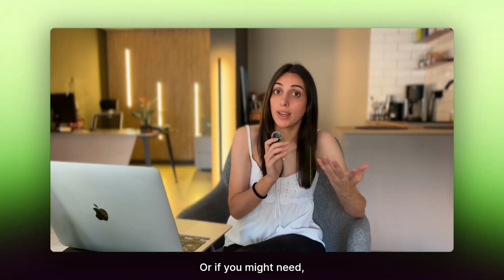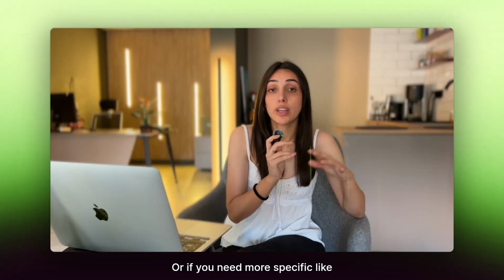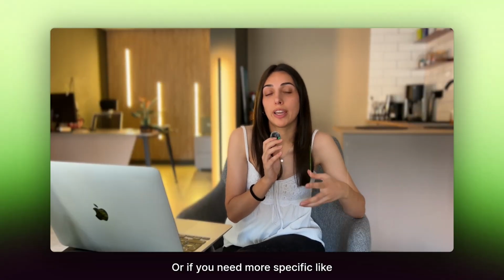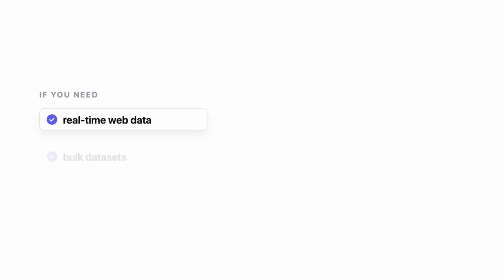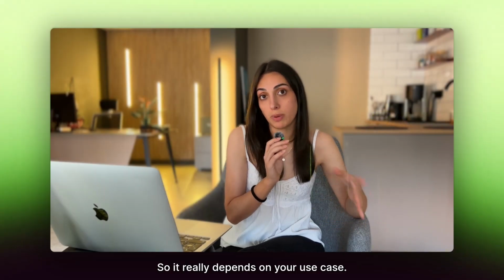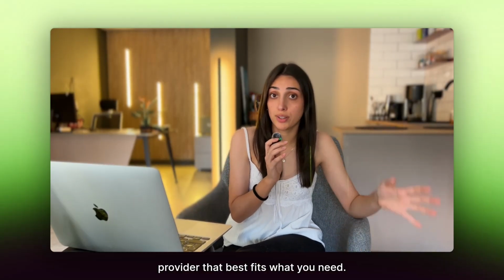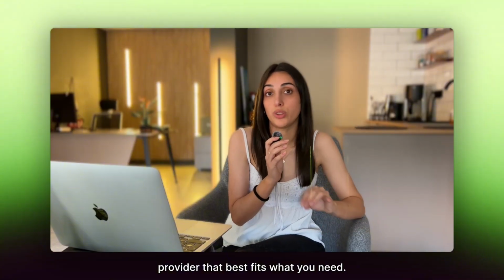Or if you need a jobs API, you might choose between People Data Labs or Coresignal. Or if you need something more specific like real-time web data that is scraped data, you can also choose Crustdata. So it really depends on your use case. You need to understand it first and then find the provider that best fits what you need.